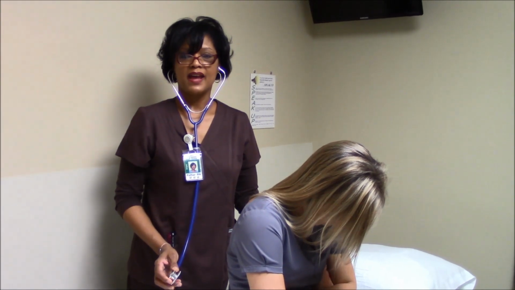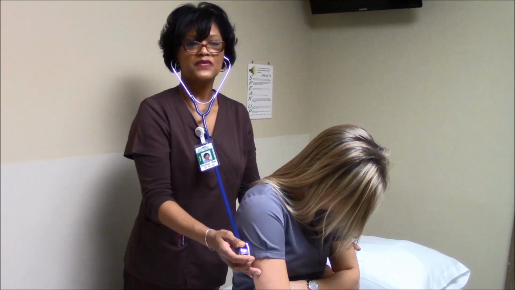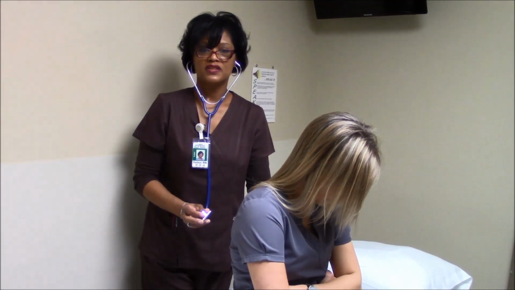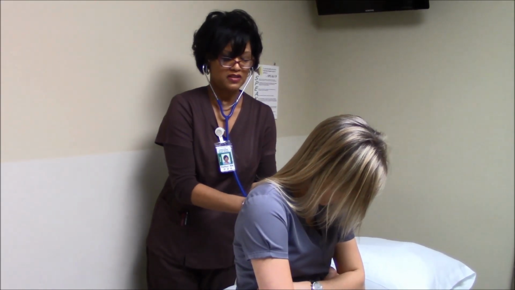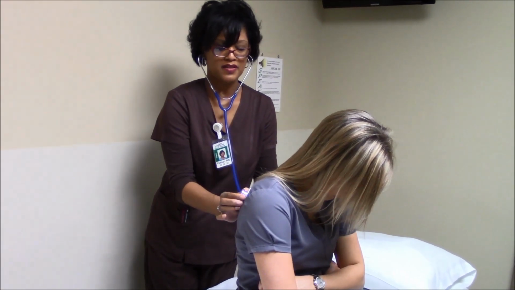To auscultate the back, I'm going to have my patient sit upright, arms folded in front, and head slightly bent. And we're going to use the same pattern that we used with the chest. We're going to start at the apex and work to the base.